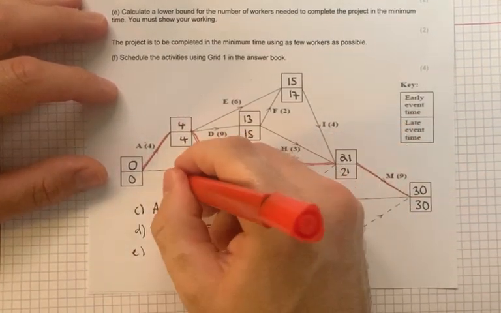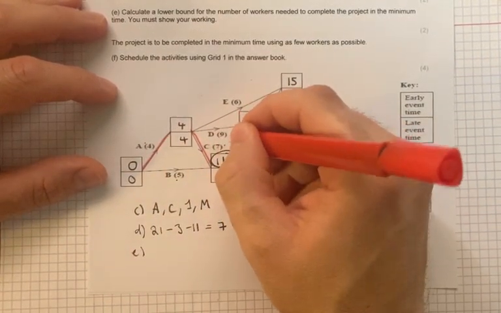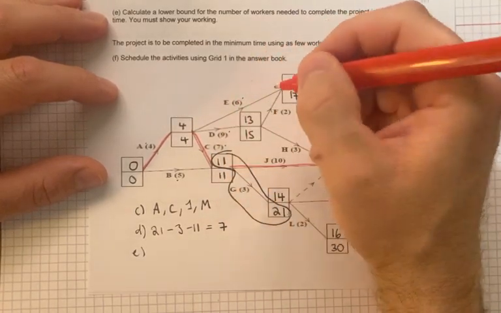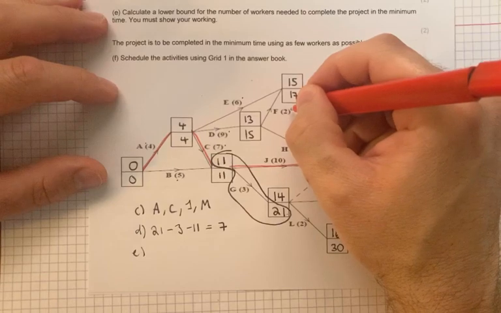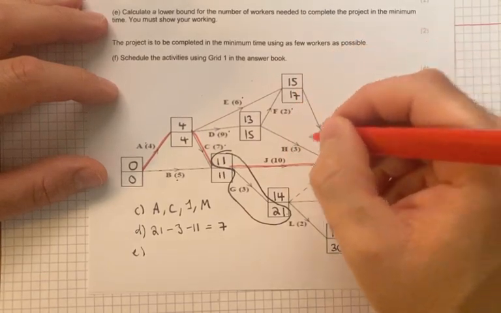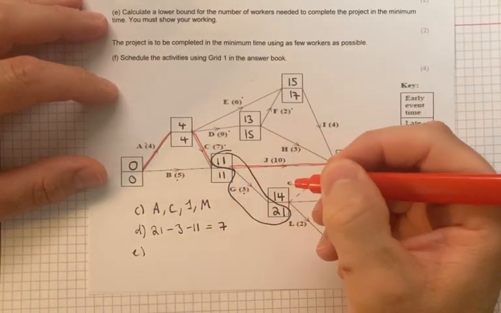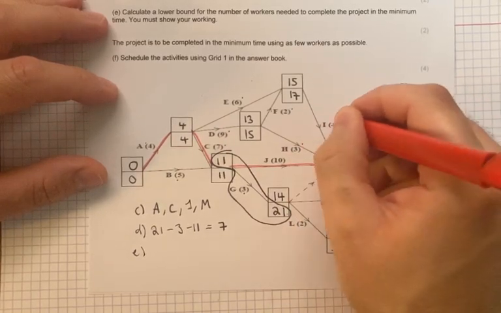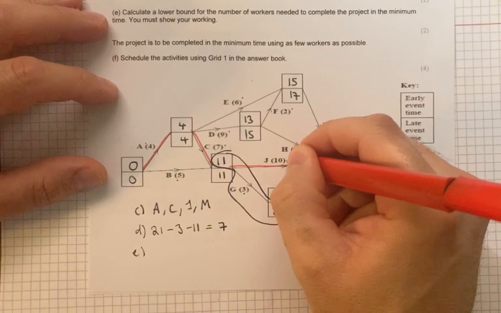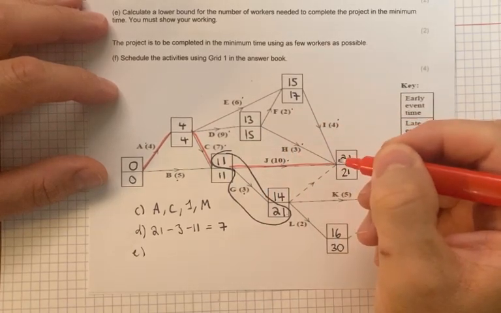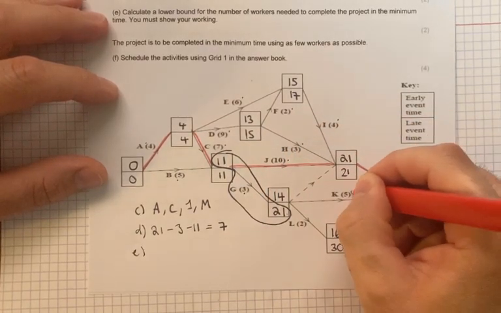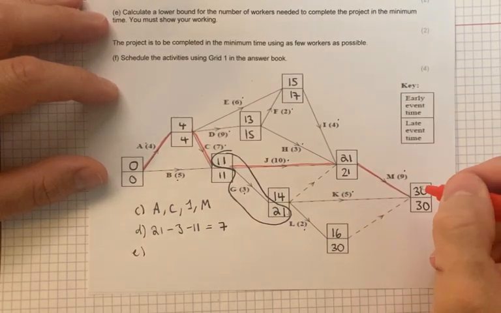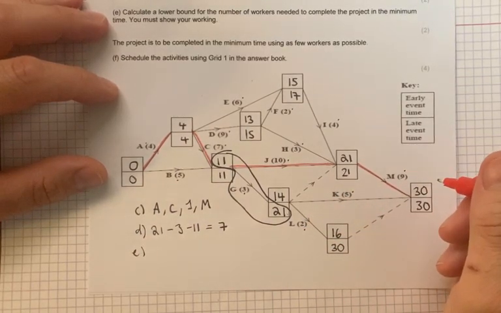I've done them: 4, 9, 16, 25, 31, 33, 36, 39, 43, 53, 58, 60, 69. Just check I've got a dot by all of them.